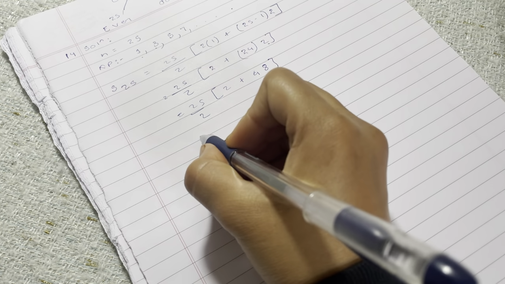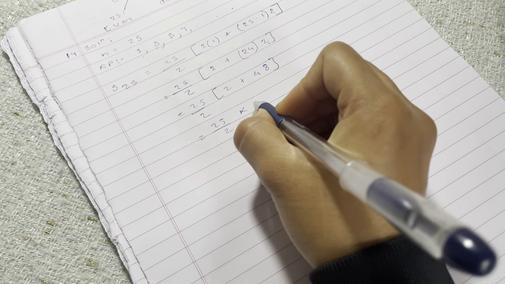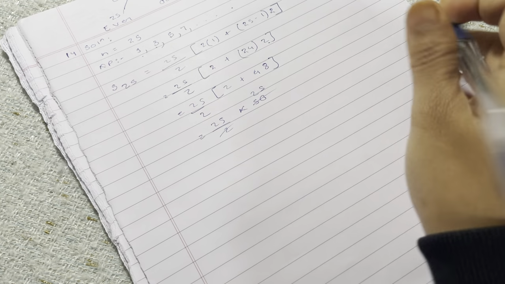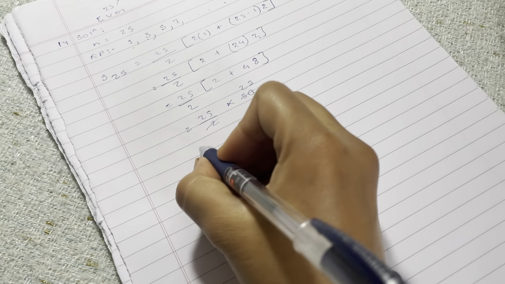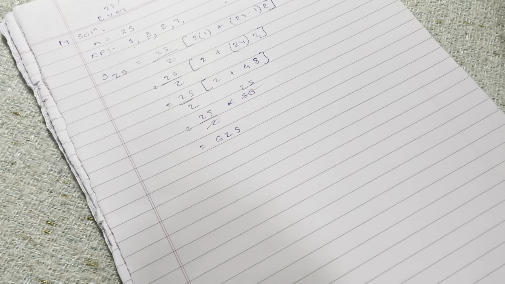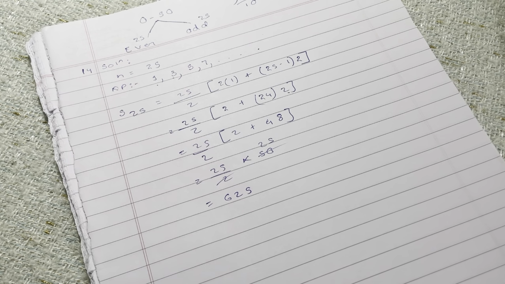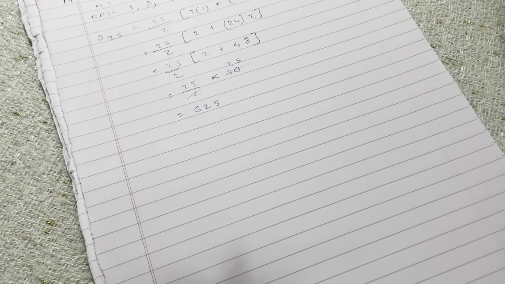Then the answer: 2 plus 48 is 50. So 25 into 50 divided by 2 is 25. 25 into 25 is 625. I hope so, it's very easy.